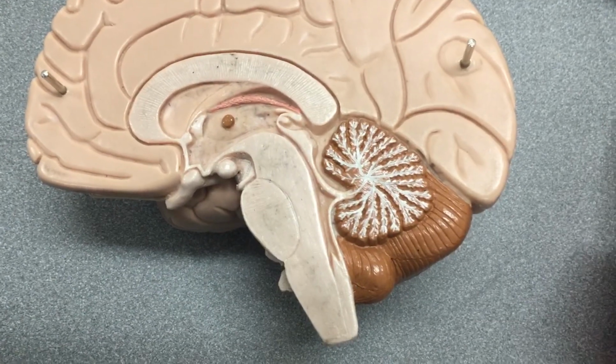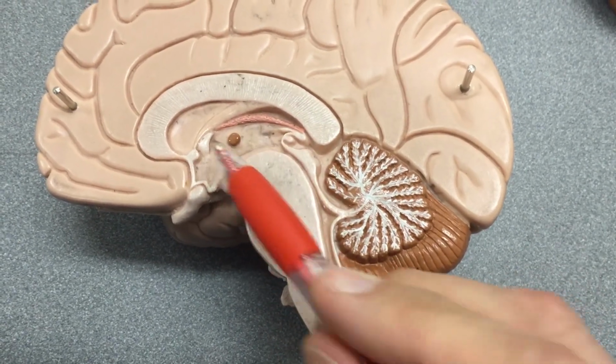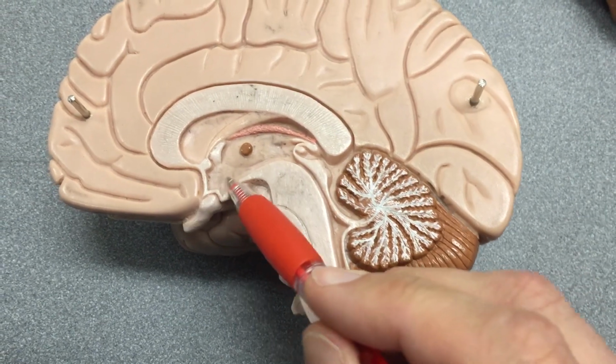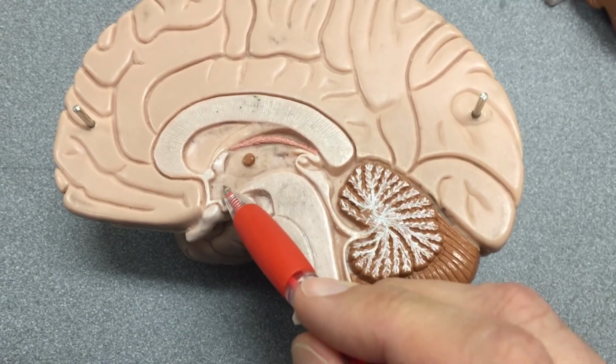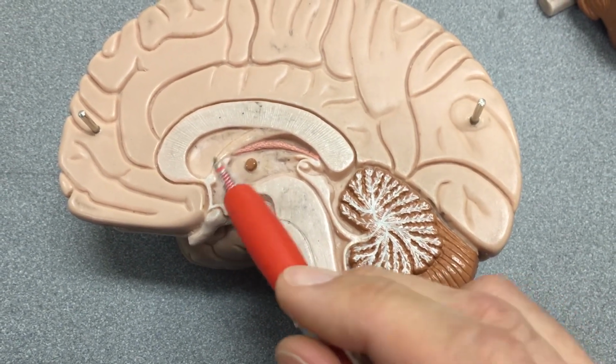As we move on up past the midbrain, this area is the diencephalon. And it consists of a thalamus, which is in here, and a hypothalamus, which would be sort of this pointy portion down here. This model doesn't have it, but there would be a pituitary gland hanging from it.